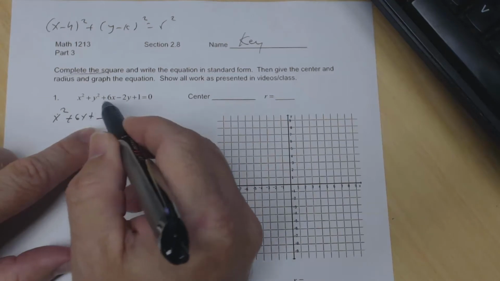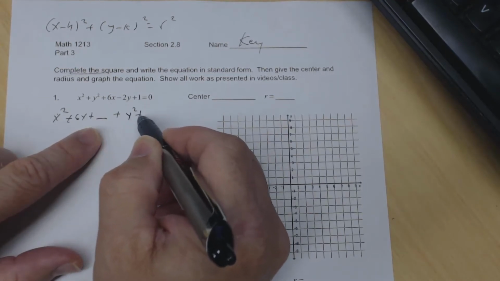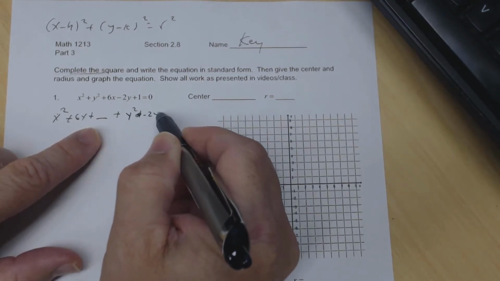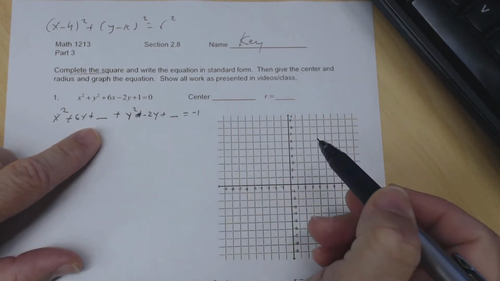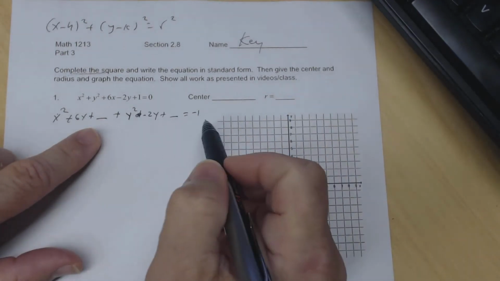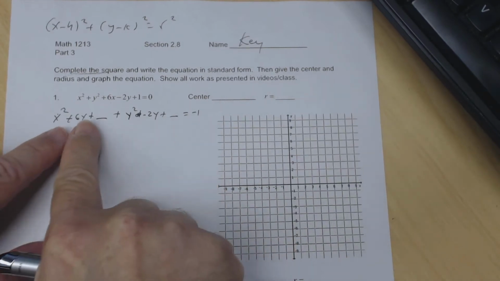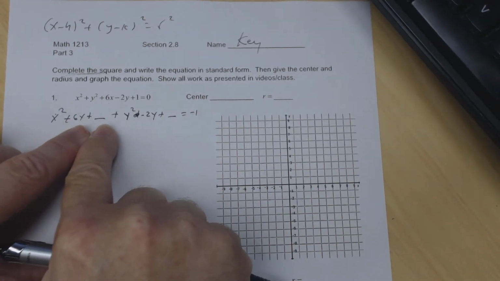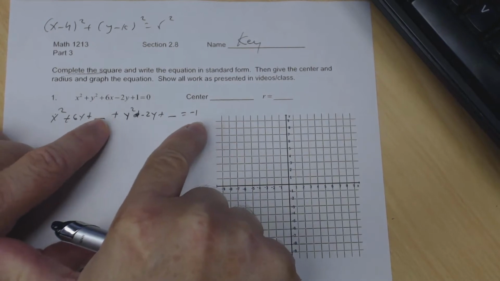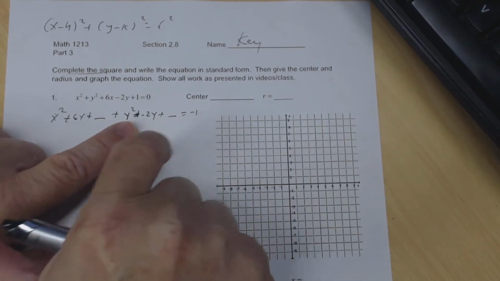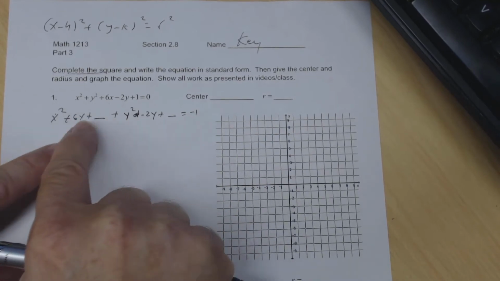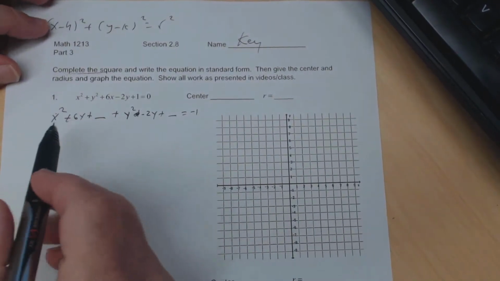And I'm going to do the same thing for the y's. So I'm going to say y squared minus 2y plus some number, and that's going to equal negative 1. Okay? So I brought the 1 over, and got negative 1. Remember, you're completing the square on the x's, so you're going to add a number to both sides. Whatever you add here, you add here. And you're going to complete the square on the y's, and whatever you add here, you add here.